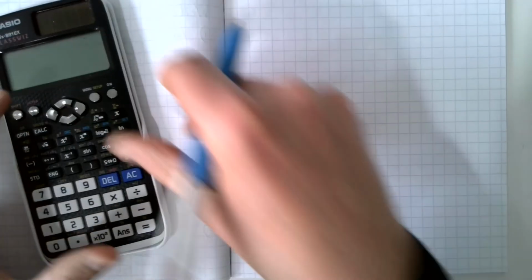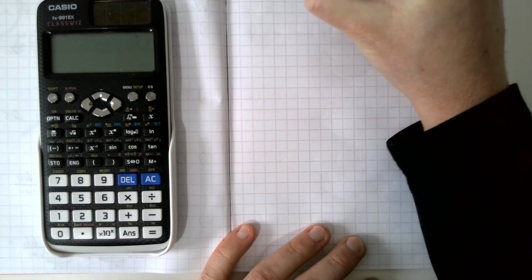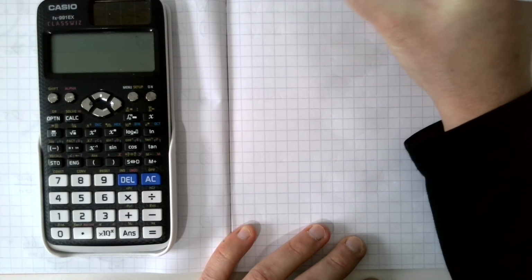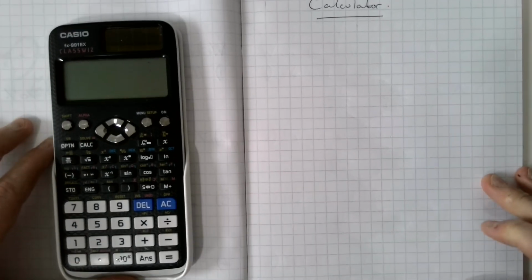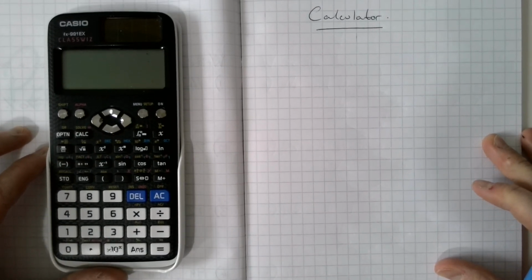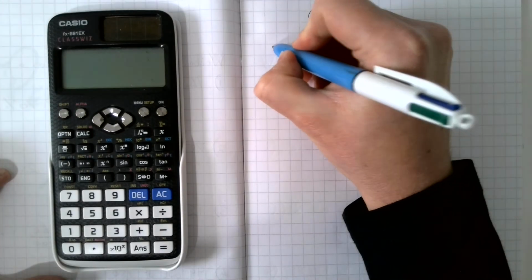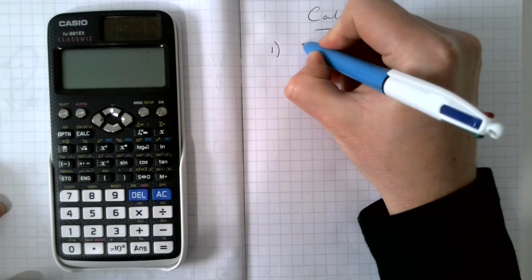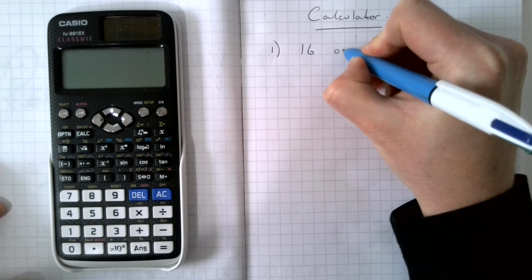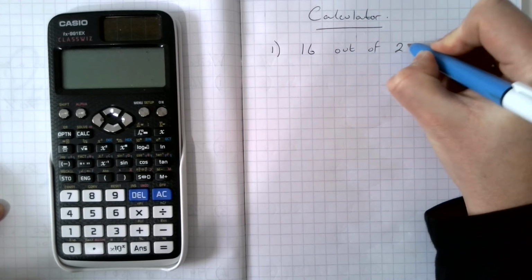Okay, so section 2 of this lesson is going to be some calculator work, and this will be a lot quicker than the first section because the questions I think are fairly easier because obviously your calculator is doing a lot of the work. So same thing again, we're going to write numbers or amounts as percentages, and the first one we're going to do is 16 out of 21.